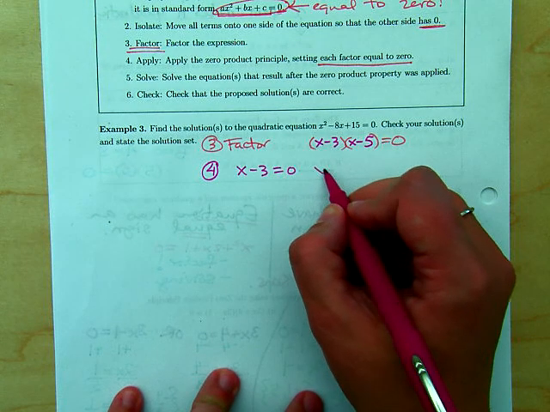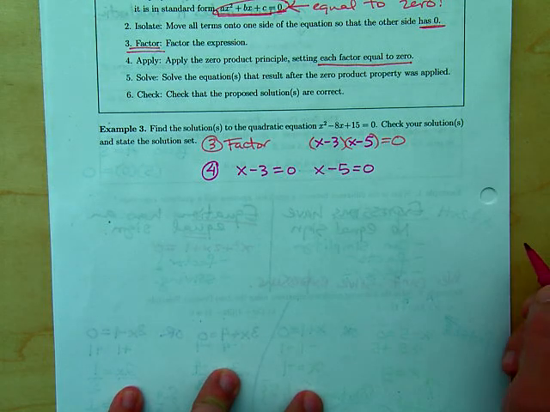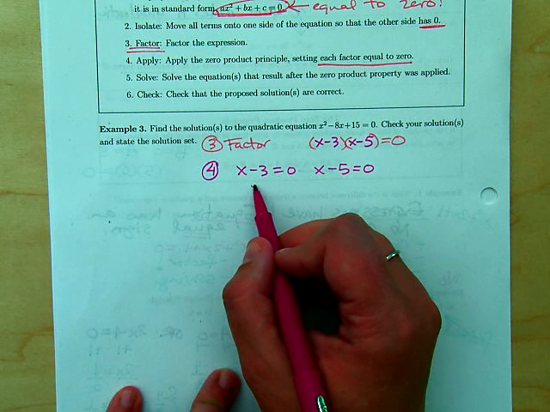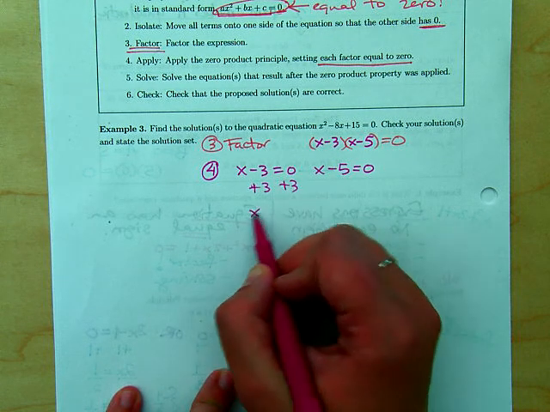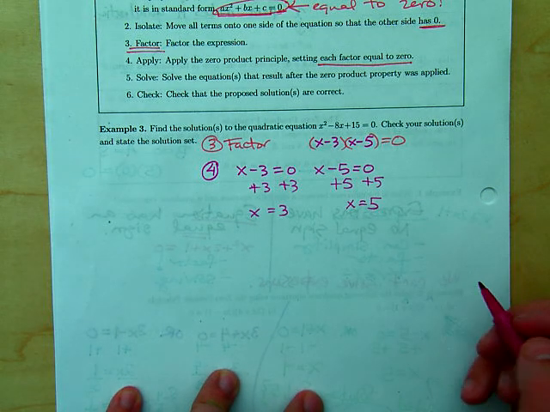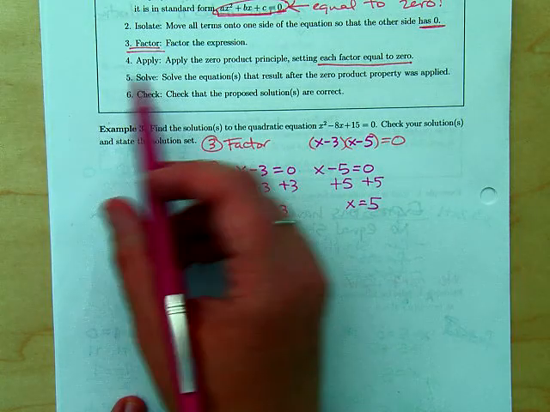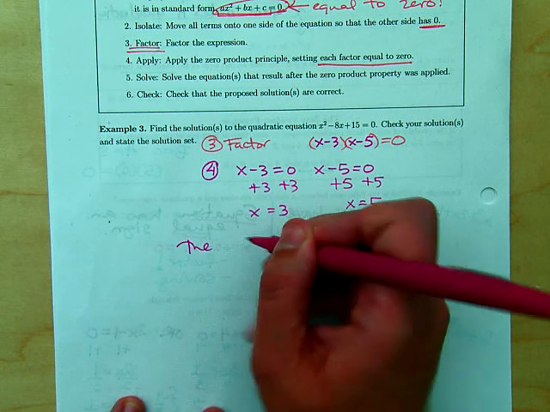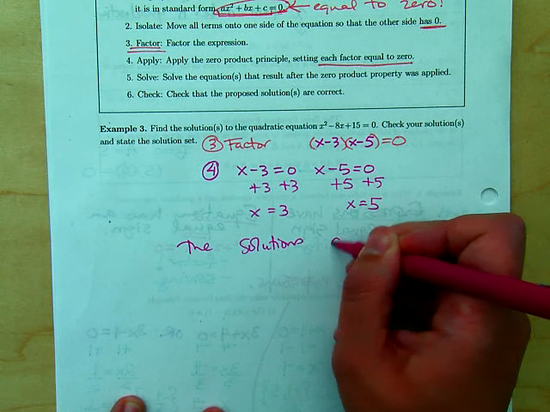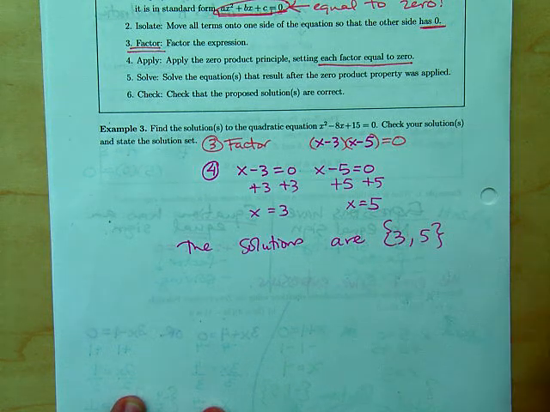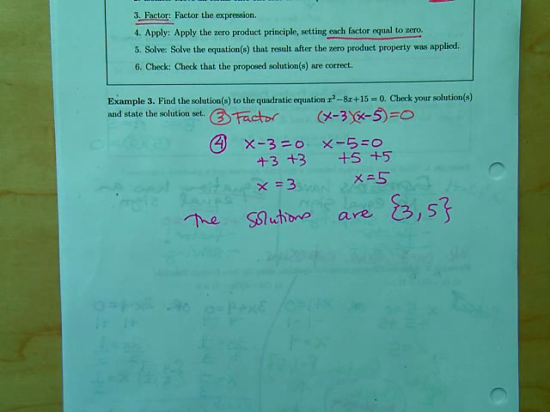And? Okay, so we're going to solve those. And what do we have? We're going to add 3, x equals 3, x equals 5. And so those are our solutions. Let's state our solution. The solutions are 3 and 5, and I'll put those in set notation. Remember, it's not an ordered pair. There's no parentheses there.